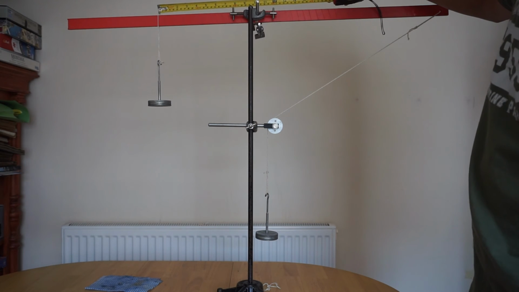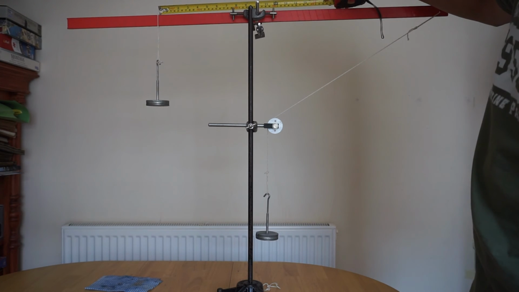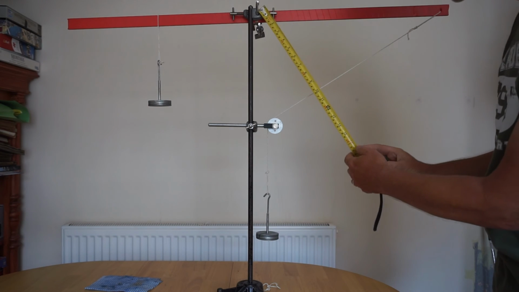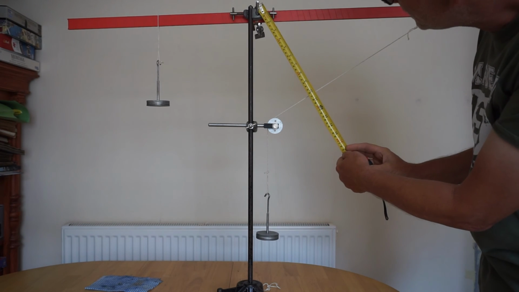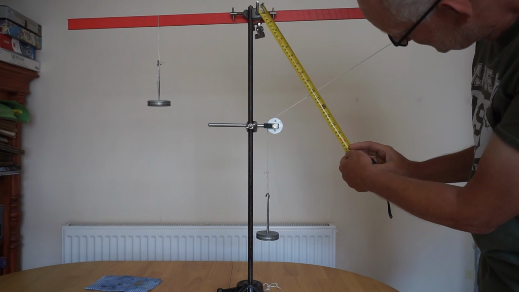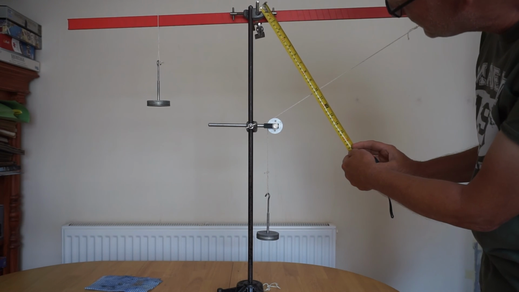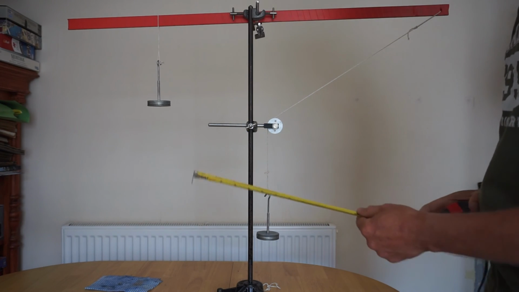From the line of action of the hanging mass to the pivot is about 26 centimetres, and if I measure from here perpendicular to the string, we can see there is approximately our 26 centimetres.